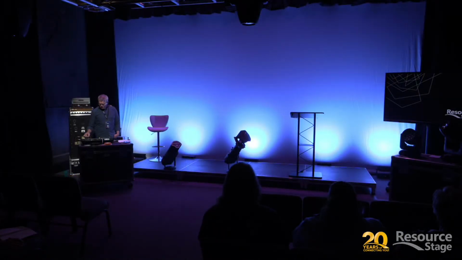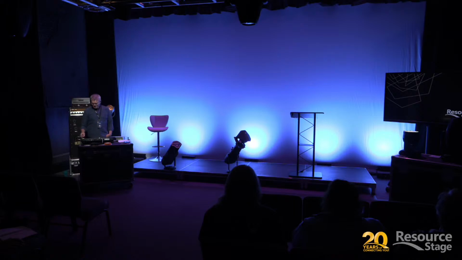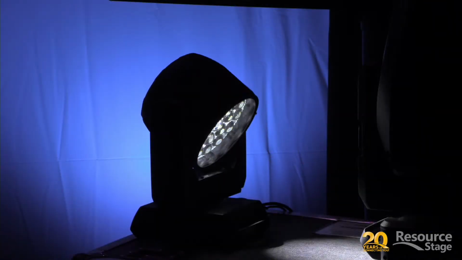This fixture, which I'm maybe going to move before I blind anybody, is a Chauvet wash fixture, and it's the same sort of thing.